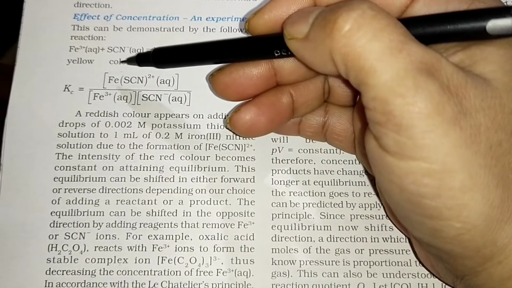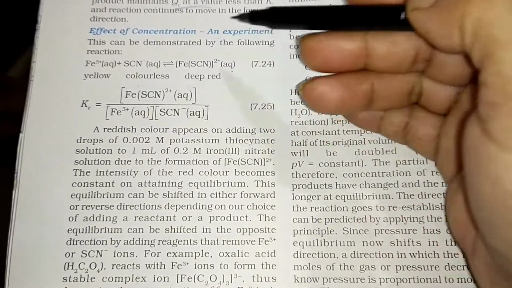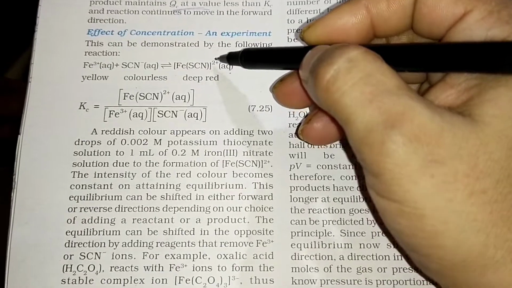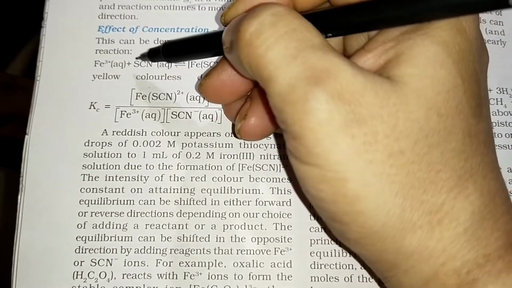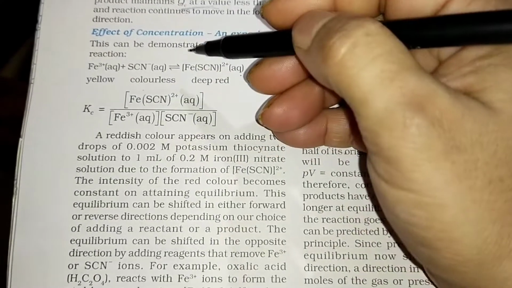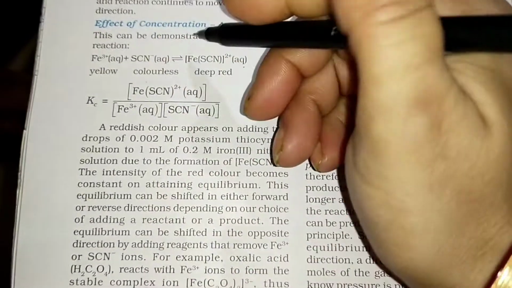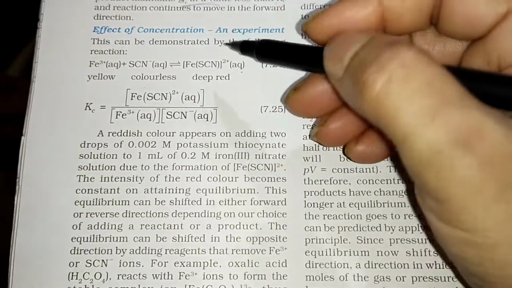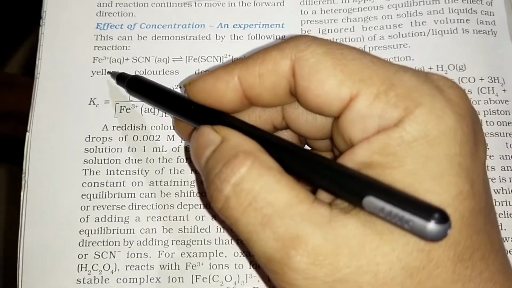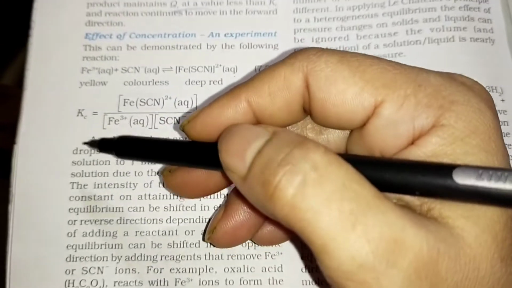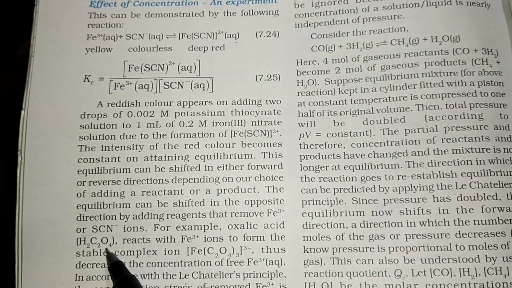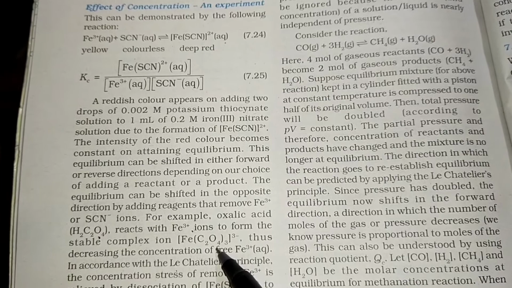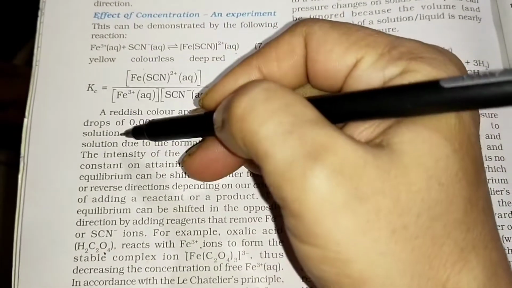So to balance that situation, to counteract this situation, the system will now be coming in the reverse direction. Why? Because in the reverse direction, the ferric thiocyanate will be dissociated into ferric ion and thiocyanate. Okay, so by reversing the reaction, we can get the ferric ion there. When we add oxalic acid, H2C2O4, to Fe3+, this oxalic acid forms a complex with the iron, so this ferric ion will be reduced from the system.